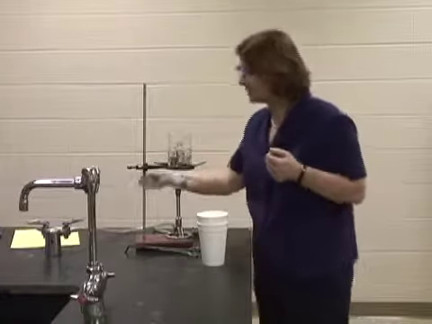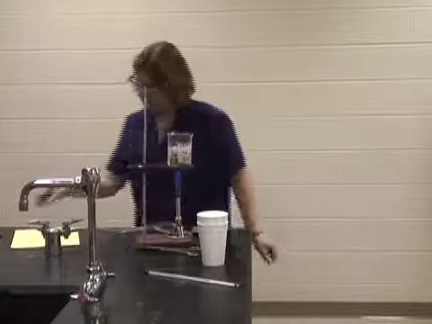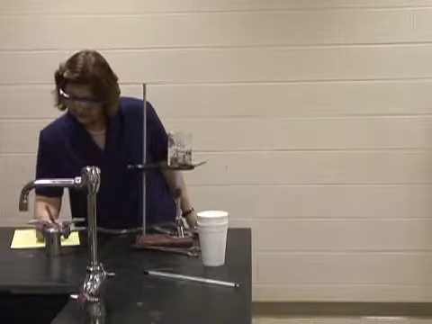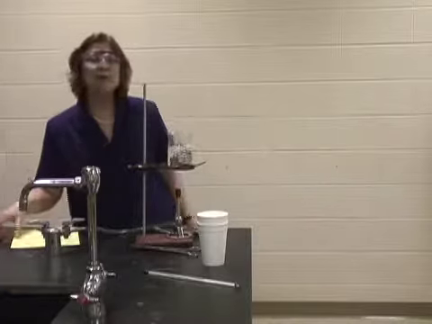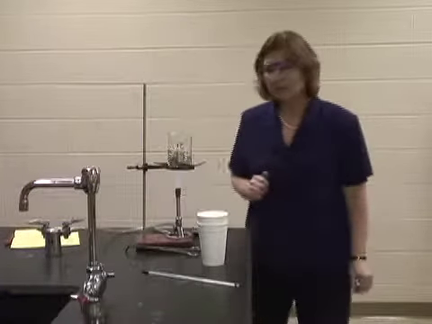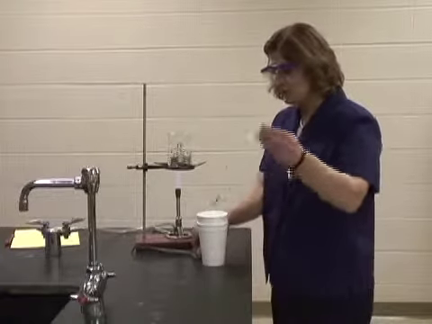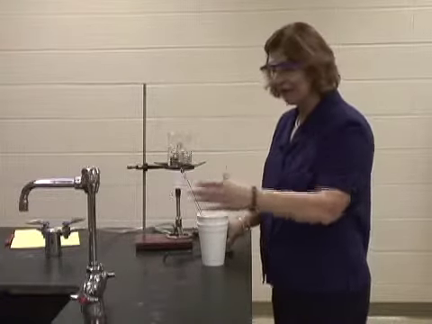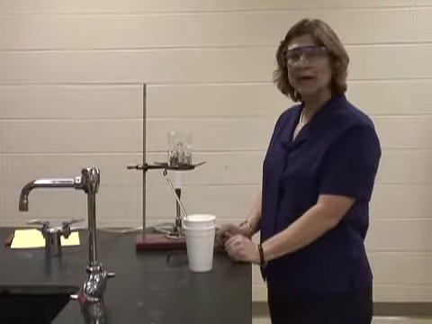94.5 degrees Celsius is the temperature of my boiling water, and I want to record that. 94.5 degrees Celsius, that would be the temperature of the metal. Now, I am going to take the metal and I want to put my thermometer back into my calorimeter, and I'll give it a chance to go back down.